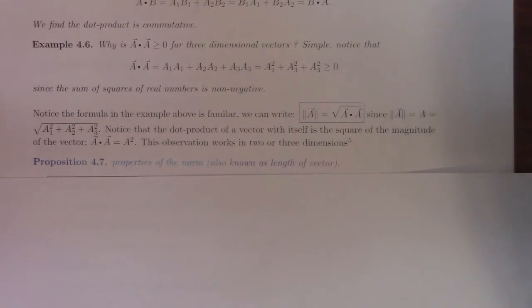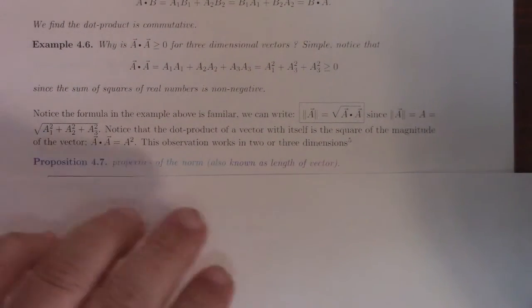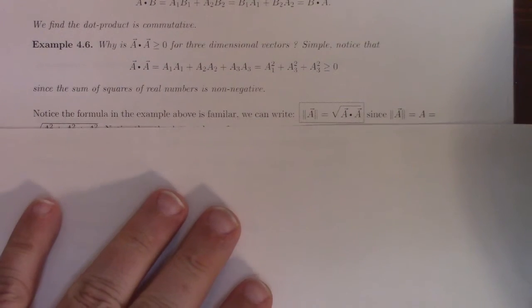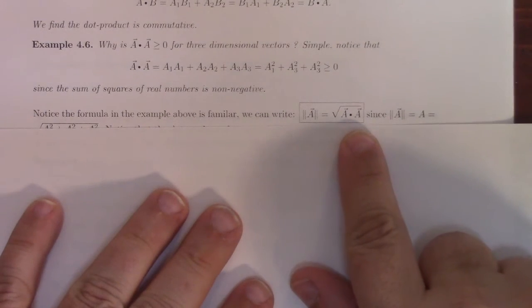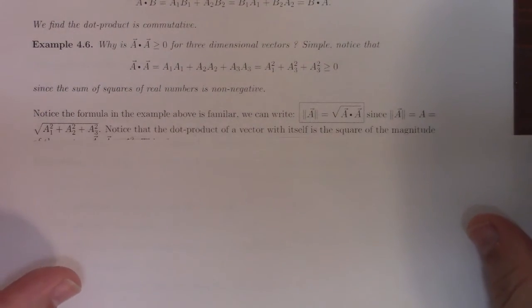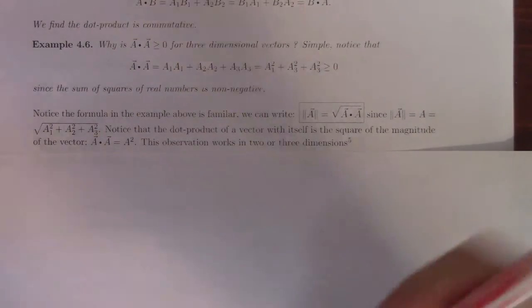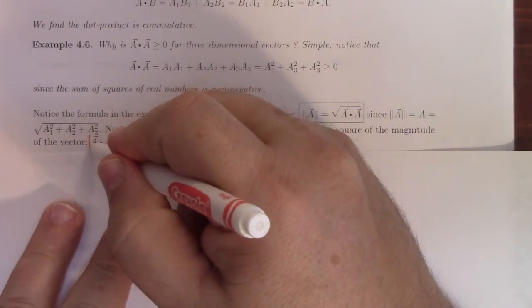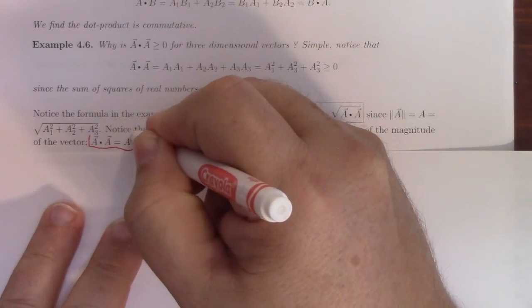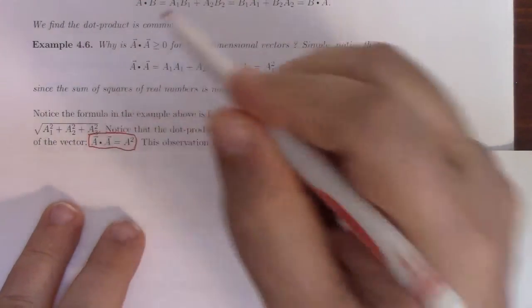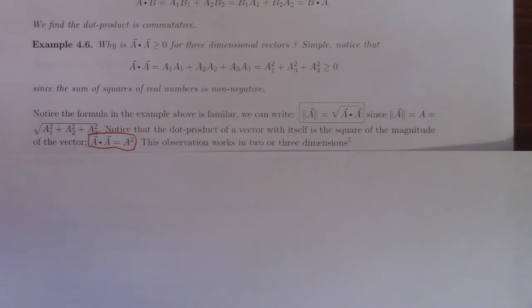Notice that we now have a newfangled formula for the length of the vector. We can take the square root of the dot product of the vector with itself. Another thing that I more often use for a proof or something is that if I want to calculate the square of the length of a vector, I just take the vector dot product with itself. Like this right here, I often use in proofs and calculations.